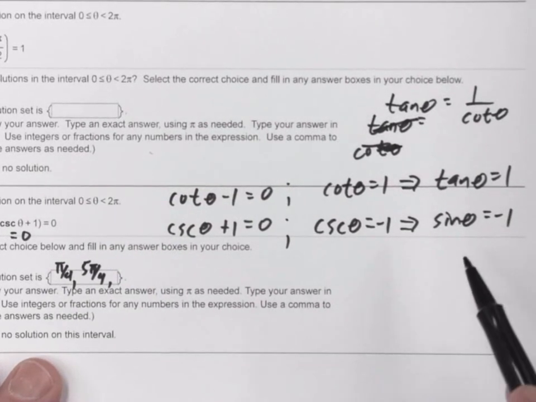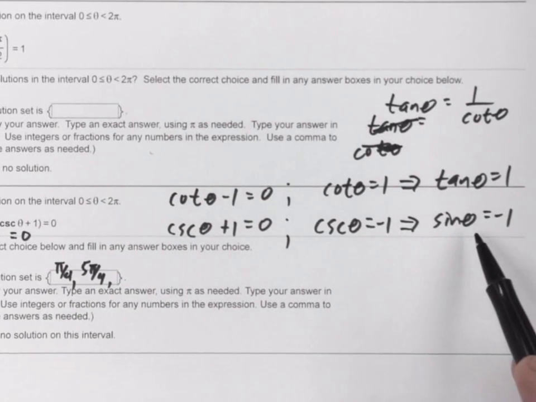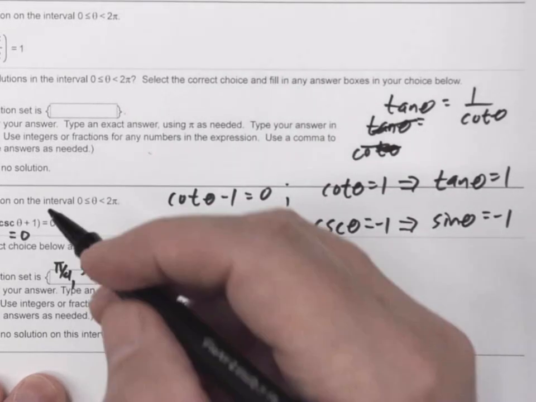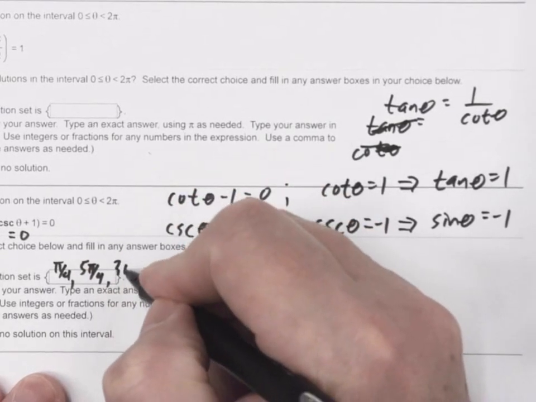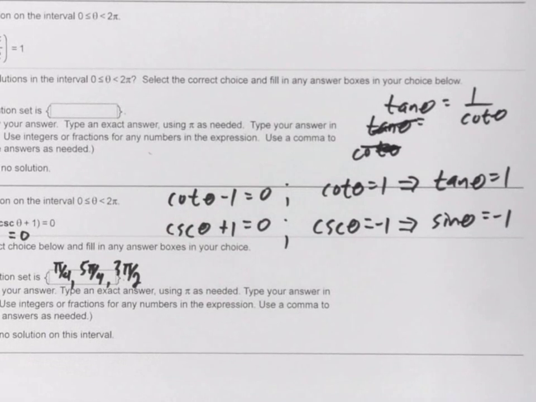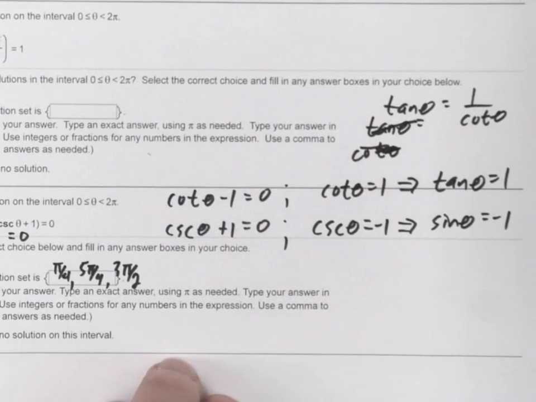Now I look at this one, and this says, so what's the angle where the sine's -1? And that only occurs at one place, and that's 3 pi over 2. So it looks like there are 3 angles that are the solutions to this problem. And those are the correct answers.